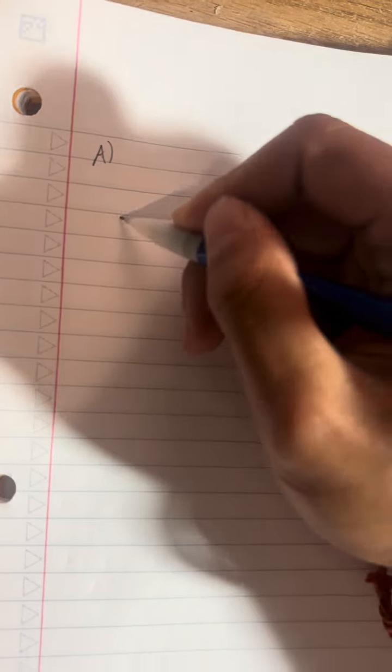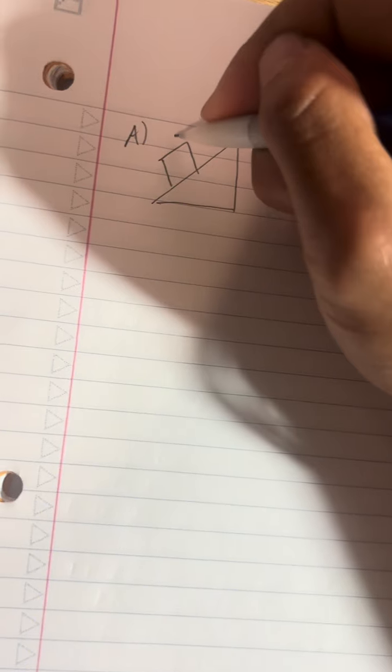Alright, so for part A, I have the inclined segment right here. I have the block. And here I have the normal force. Here I have F of G. Here I have the force of F. And here I have F of K.